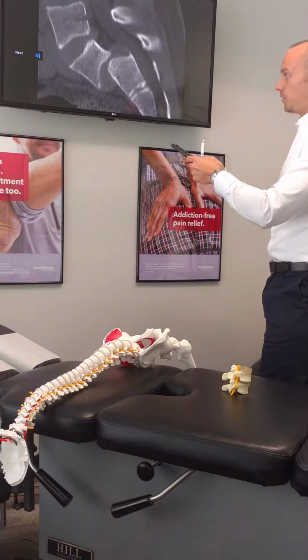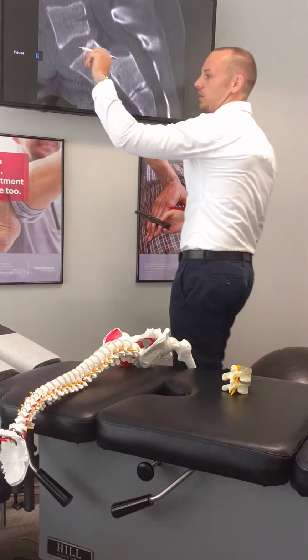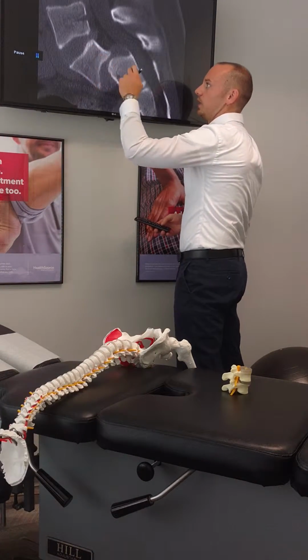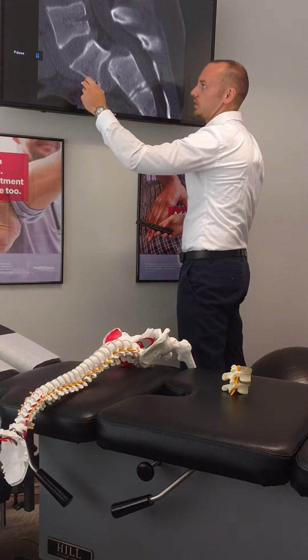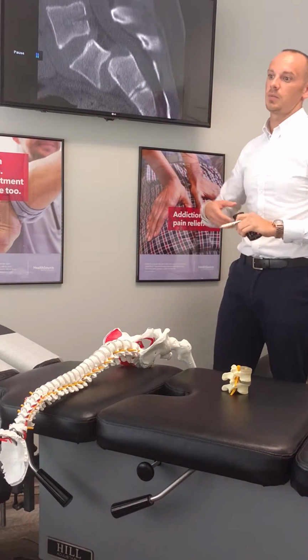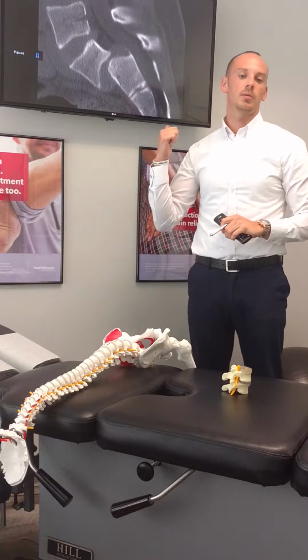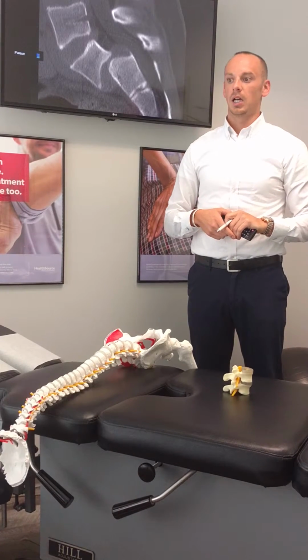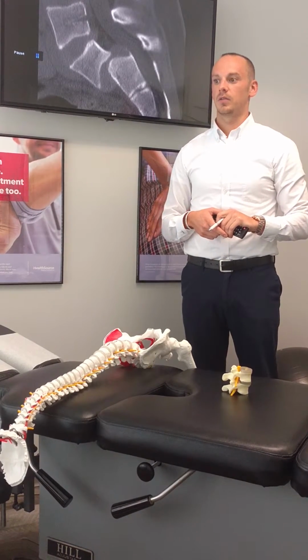Let's take a look at a grade 4. Now this one's in the opposite orientation. This way is forward here. This is L5. This is the sacrum here. We can see this joint is slid way off of that joint. This patient is in severe pain, is probably already in the emergency room here, and definitely needs surgical intervention.